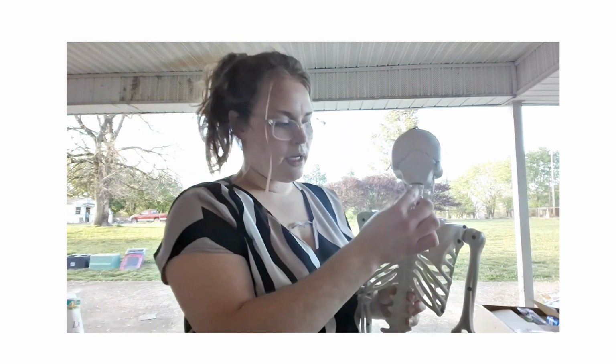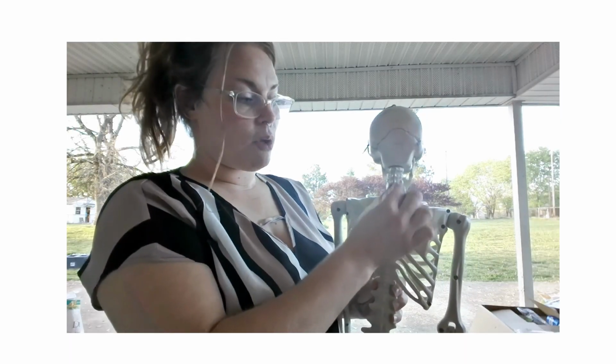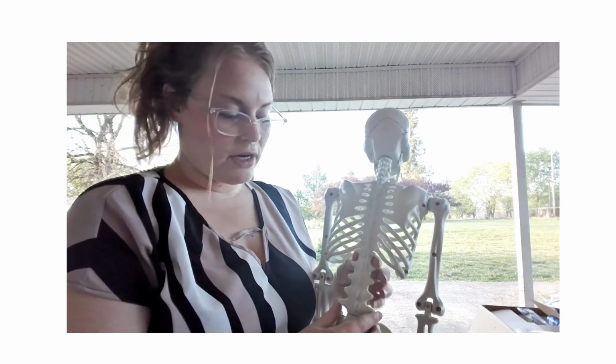It's labeled C1 through C7 because there are 7 different vertebrae in this part. From here to the last end of where your ribs connect is called the thoracic region, and it contains vertebrae T1 through T12, so there are 12 vertebrae. And then we have the lumbar region, which starts with L1 and goes to L5 because there are 5 vertebrae there.